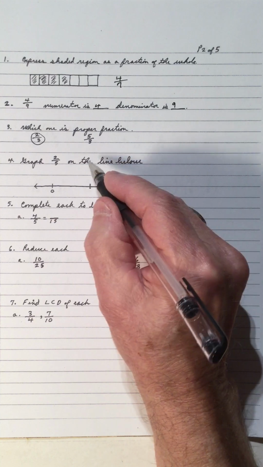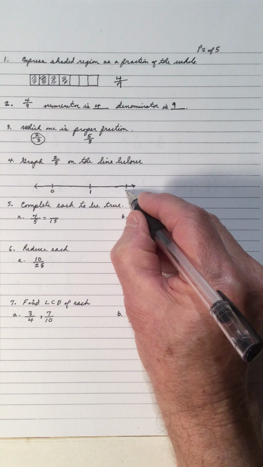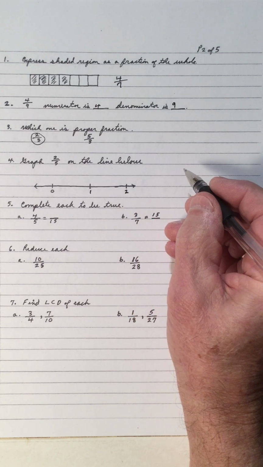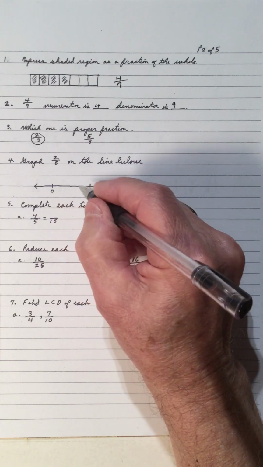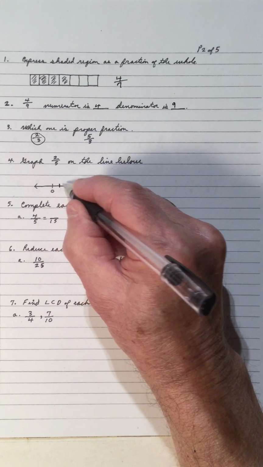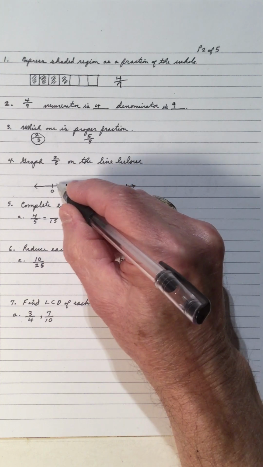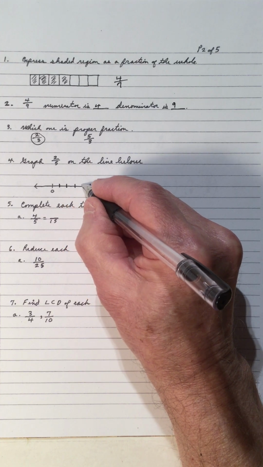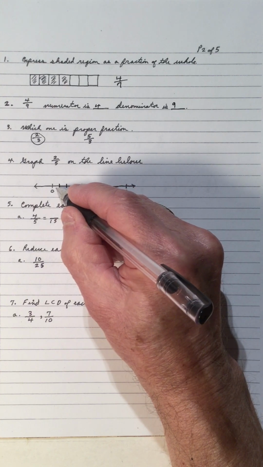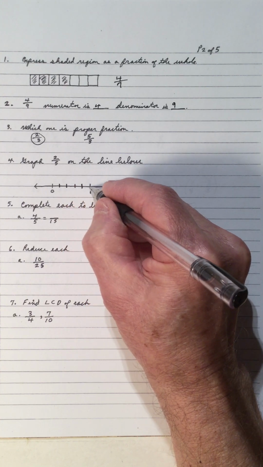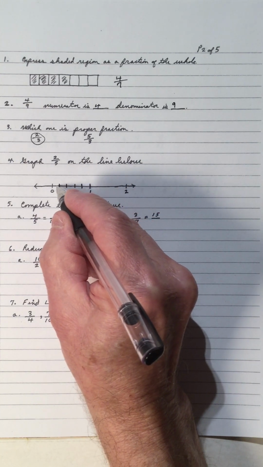Graph 2/5 on the line below. Well, if this is a 1 and this is a 2, then 2/5 is going to be between 0 and 1 divided into 5 parts. So 1, 2, 3, 4. So we had to make 4 cuts to divide it into 5 parts. So 1/5, 2/5, 3/5, 4/5, 5/5. And 2/5 is right here.